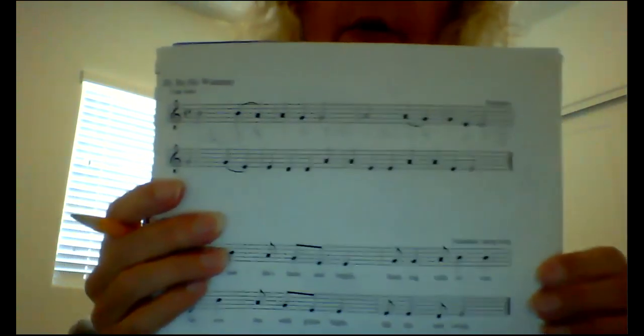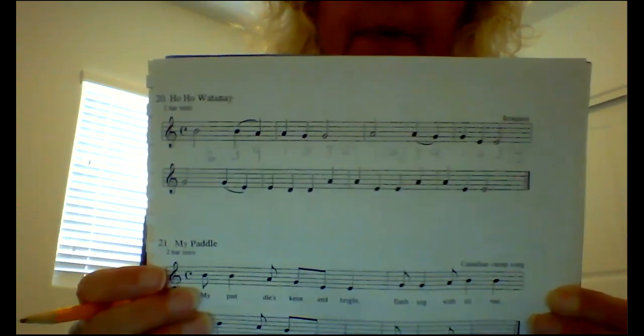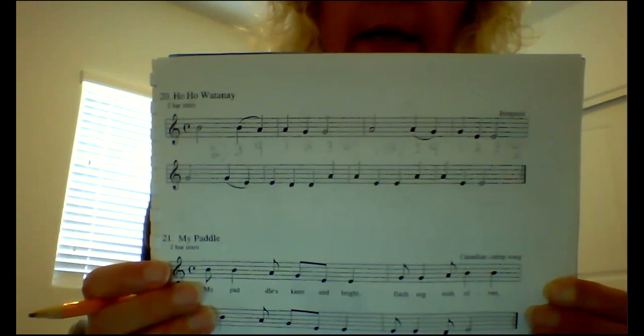So we've got 1, 2, first note, hold it out, and then 3, 4. Okay, there's your first measure. Then 1, 2, 3, and hold out beat 4. Then we have 1, 2, and 3, 4. And our last measure, 1, 2, 3, hold out 4. That's how much we've done so far. Okay? So if you print yours out, you can write your counting in just like I did.